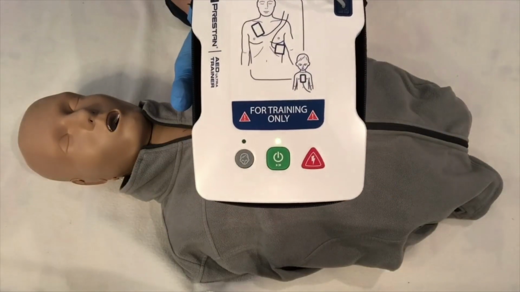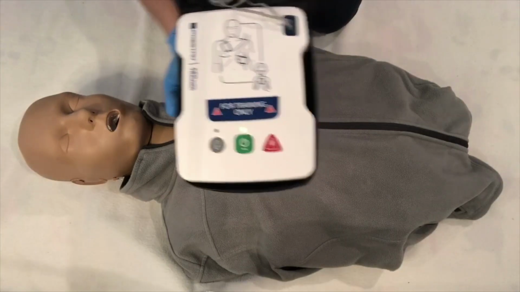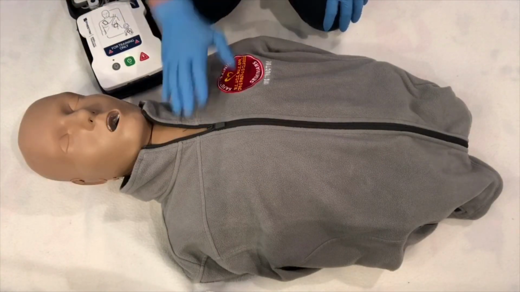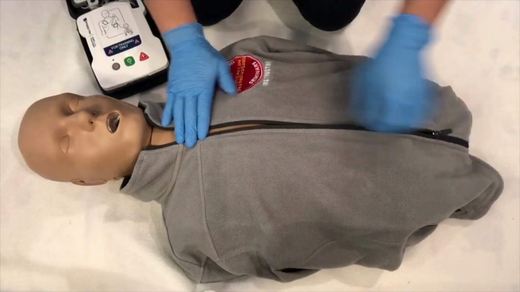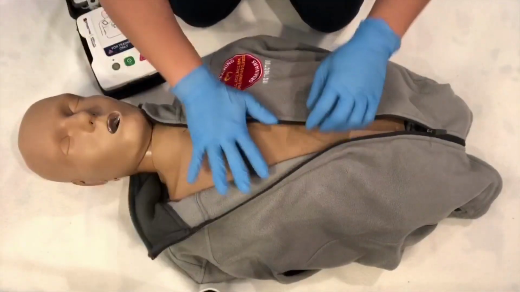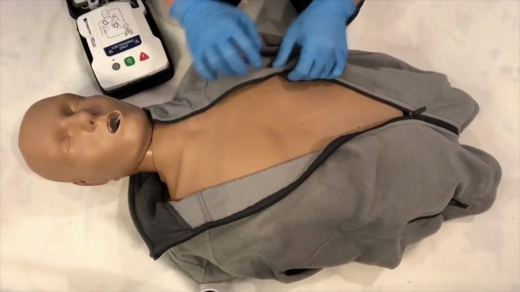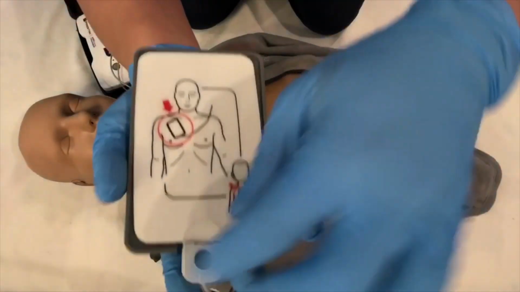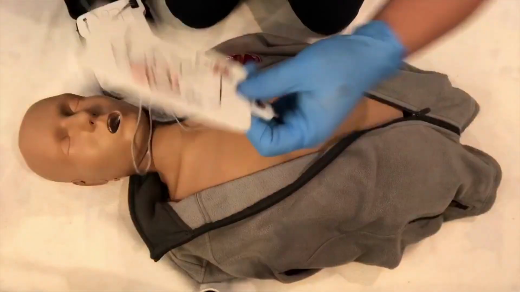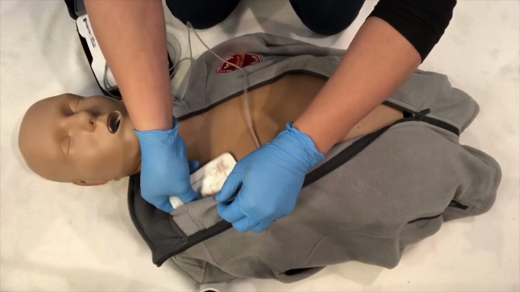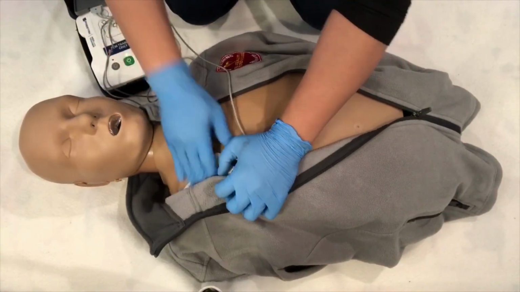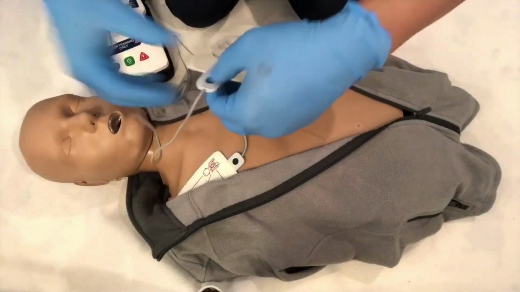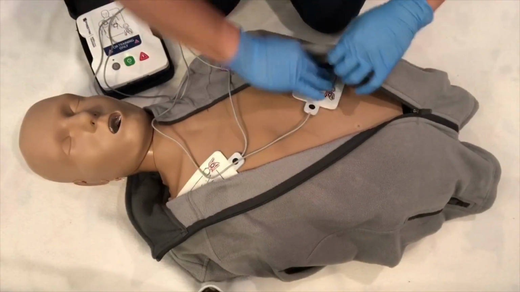Adult patient. If the patient is a child, press the child button. Remove clothing from the patient's chest. Remove packet and apply pads onto patient's bare skin. Apply pads as shown in the pictures.